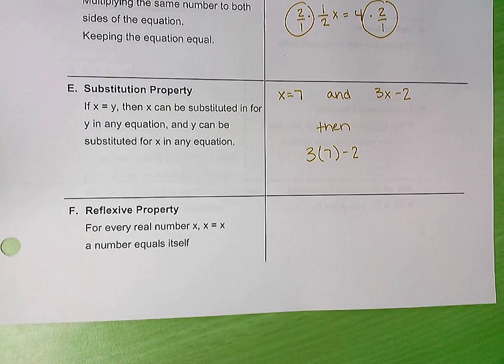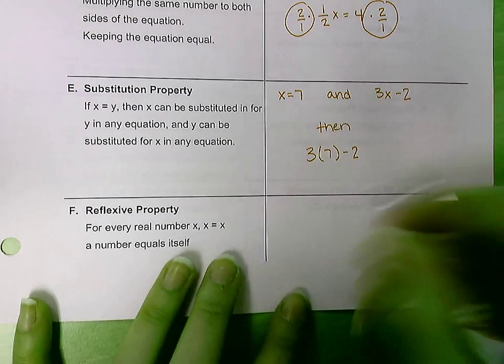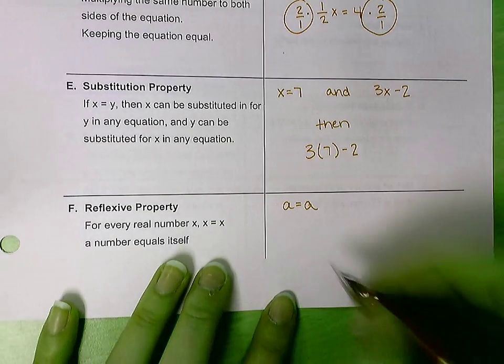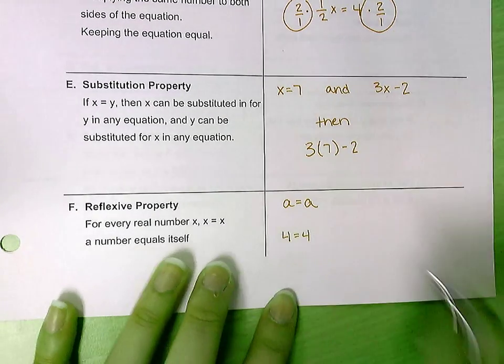The next one is the reflexive property. For every real number x, x will equal x. So a number is equal to itself. That's your reflexive property. So I could say a is equal to a, or I could say 4 is equal to 4.